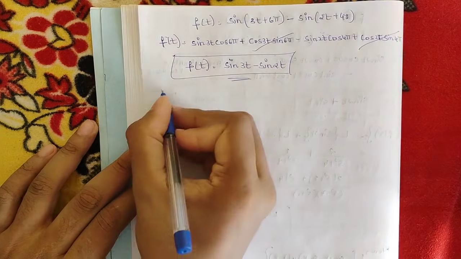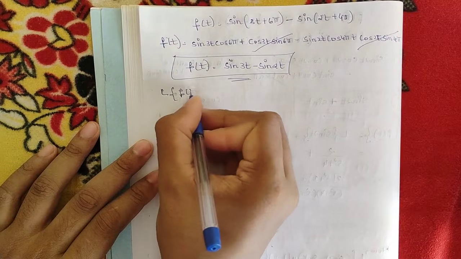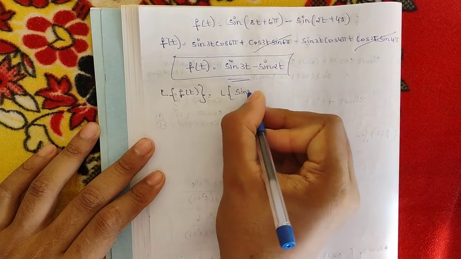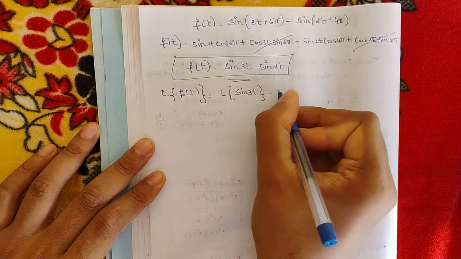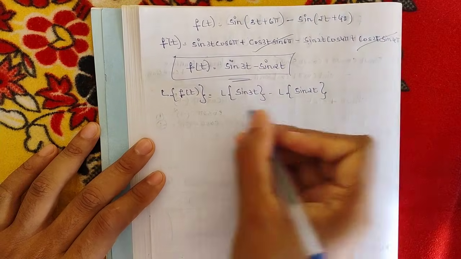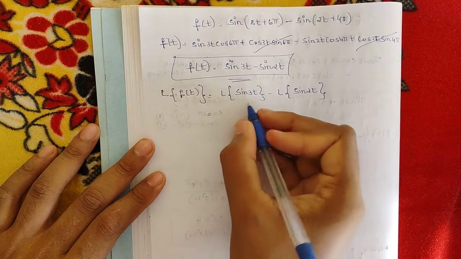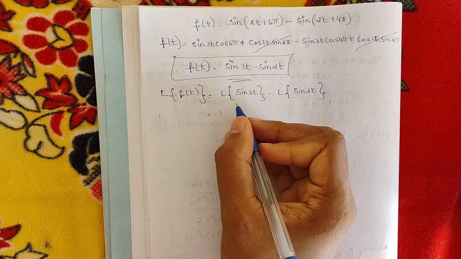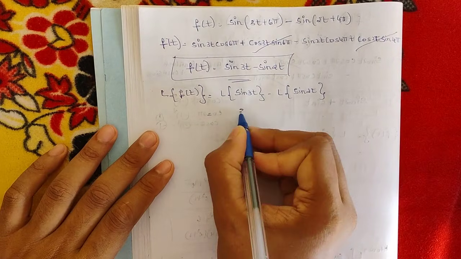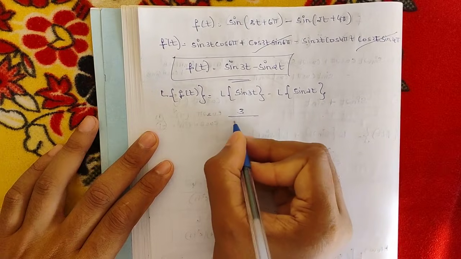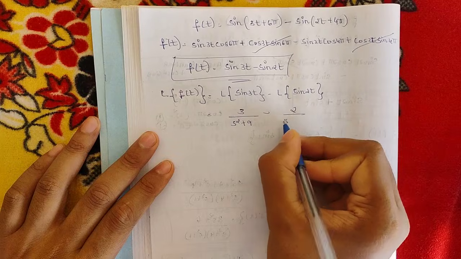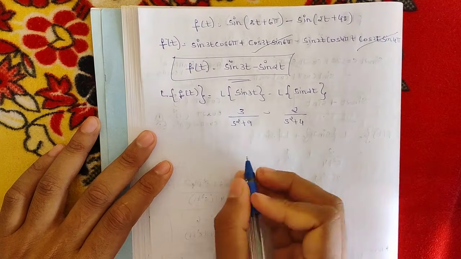Now find the Laplace transform, L of sin 3t minus L of sin 2t. Here L of sin at is given by a divided by s square plus a square, that is 3 divided by s square plus 9 minus 2 divided by s square plus 4.